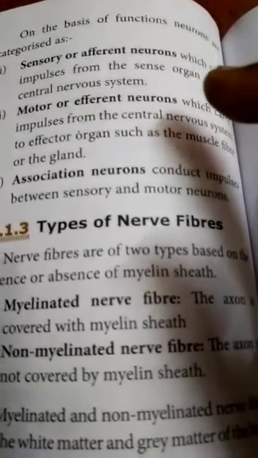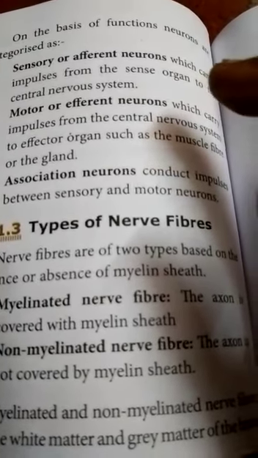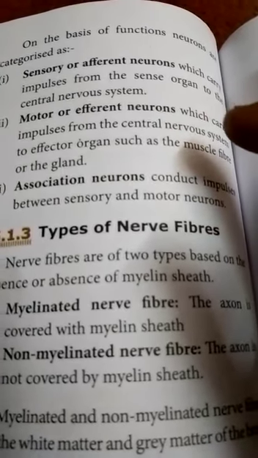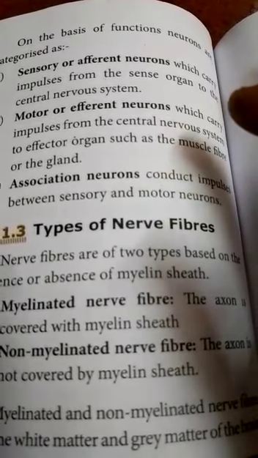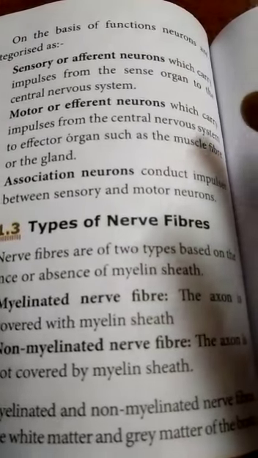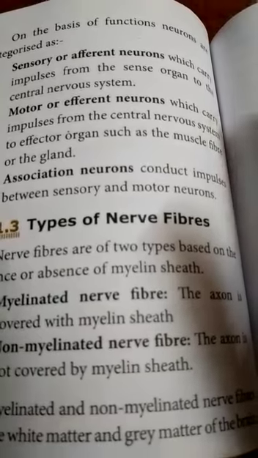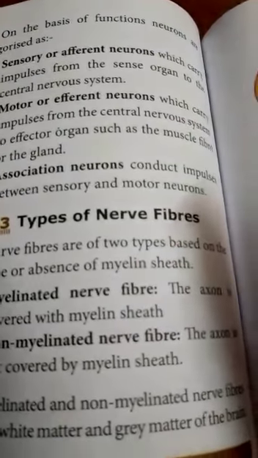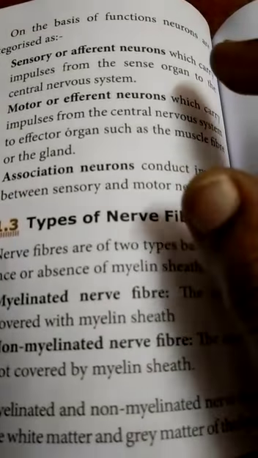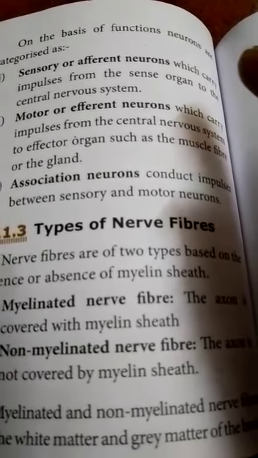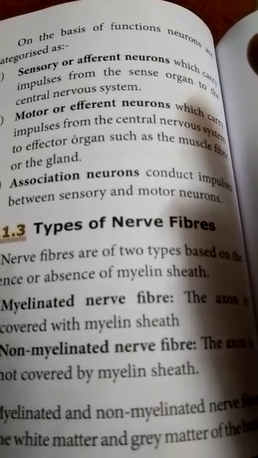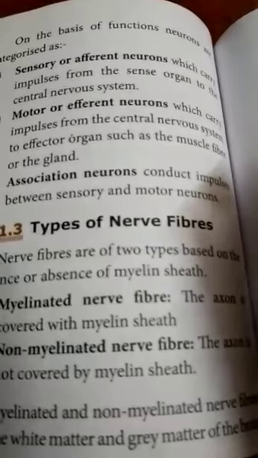Here sensory and motor are given. What is the meaning? A sensory neuron, or afferent neuron, collects the impulse from the sensory organs. For example, if you touch hot tea, what happens? The sense is felt by the skin. So the impulse has to be carried from the skin to the brain. That process is carried out by the sensory neuron.